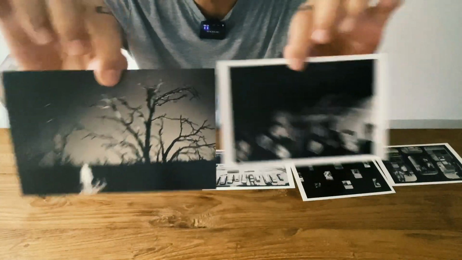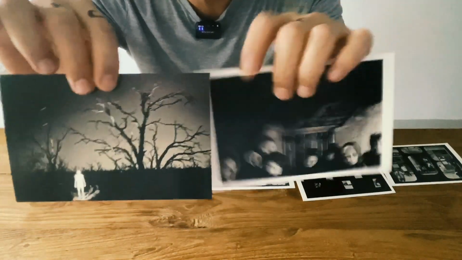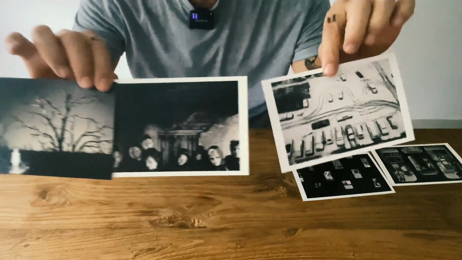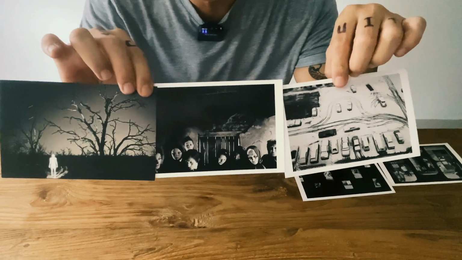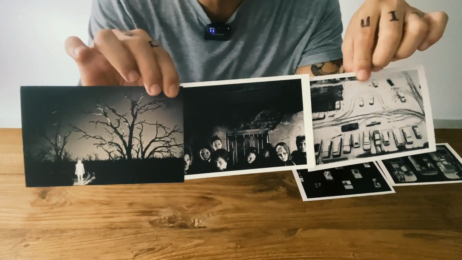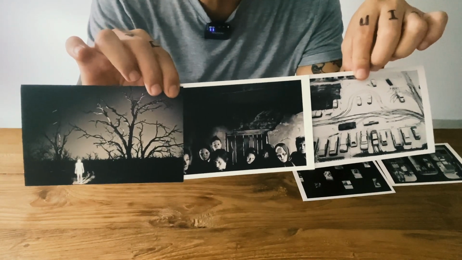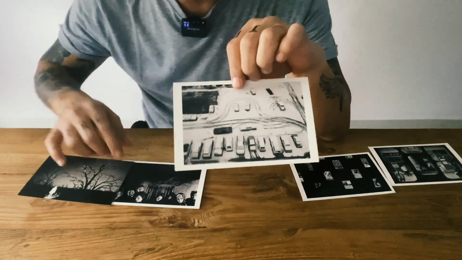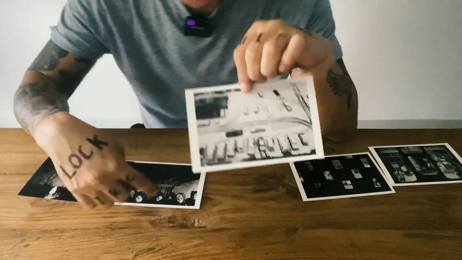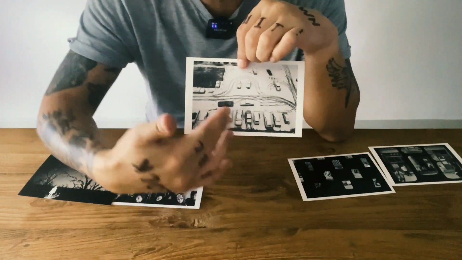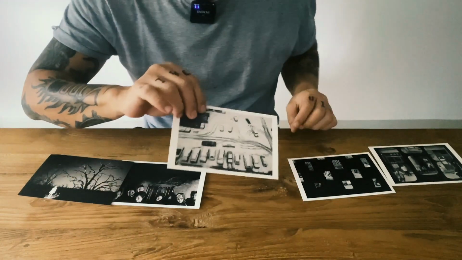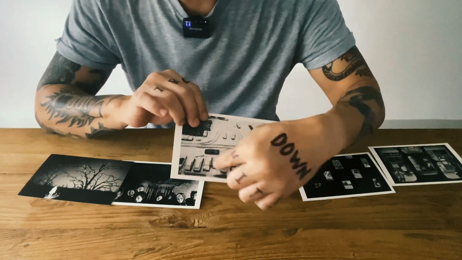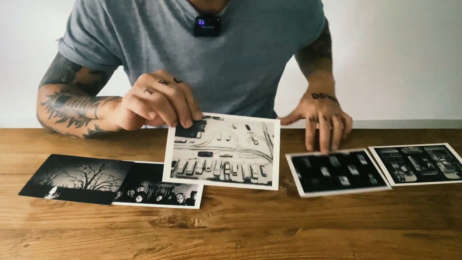So that's 1, 2, then I transition to our keyframe. So from here, on the third picture, my key image, I transition to the box shape of the cars.